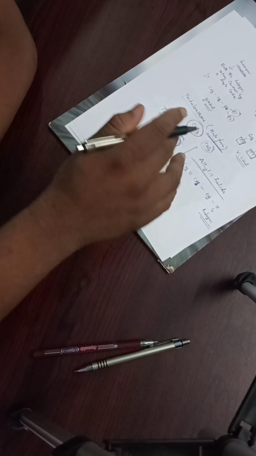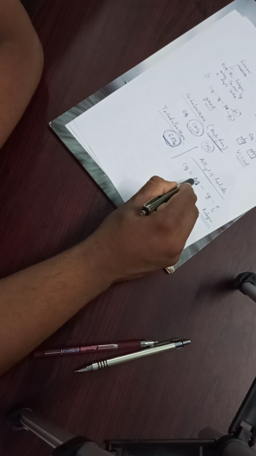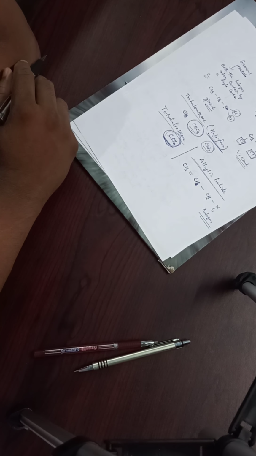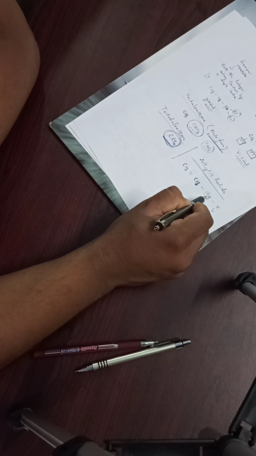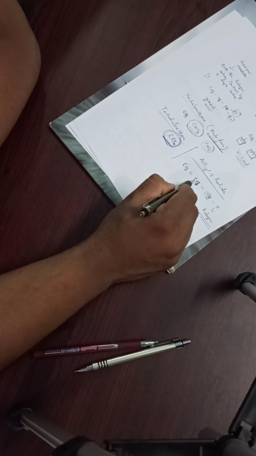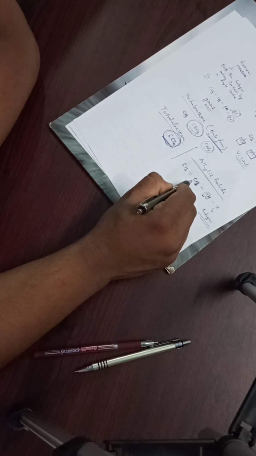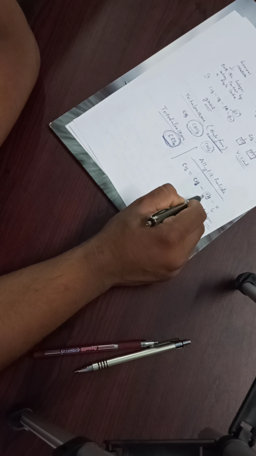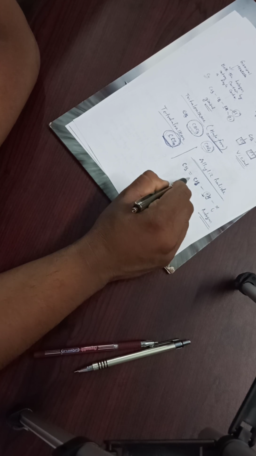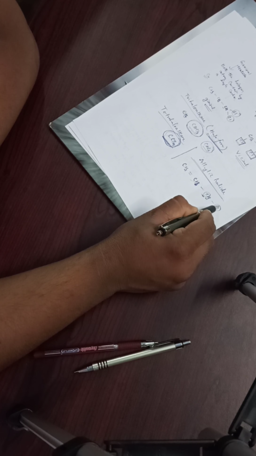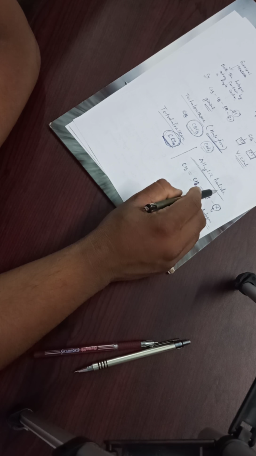This carbon contains a double bond and this carbon also contains a double bond. This carbon is adjacent to the carbon containing the double bond. If the carbon which is adjacent to the carbon containing the double bond contains a halogen atom, it is called allylic halide.